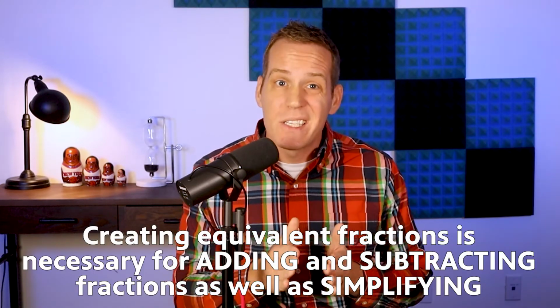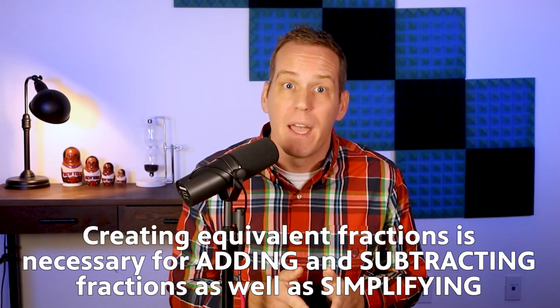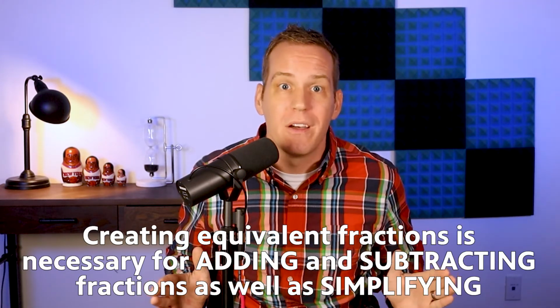Well, it's important because creating equivalent fractions is necessary for adding and subtracting fractions as well as simplifying. So this is a super important skill as you get going on your fraction work. Let's take a look at a few practice problems on the whiteboard. Grab your paper and pencil and let's get to it.